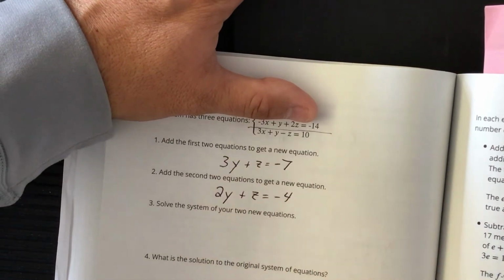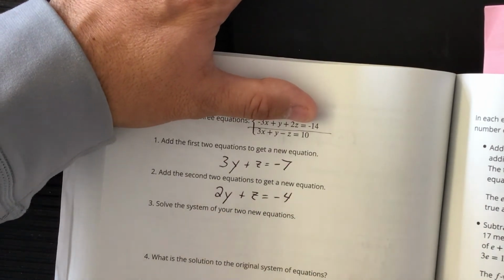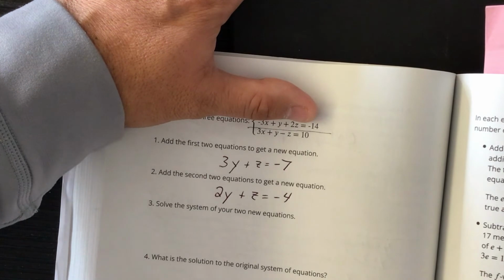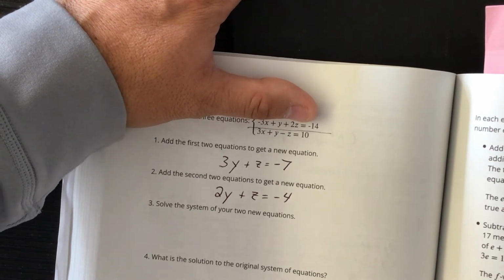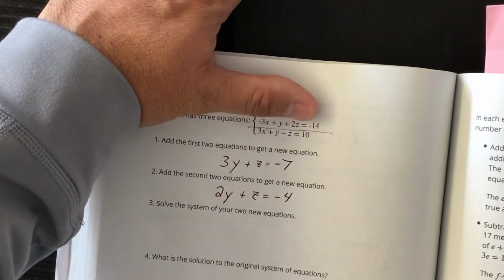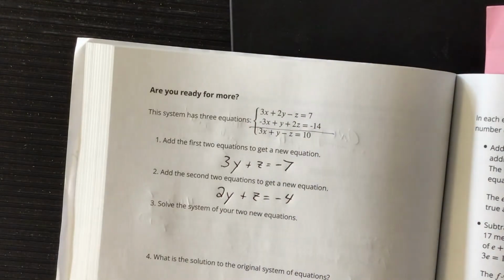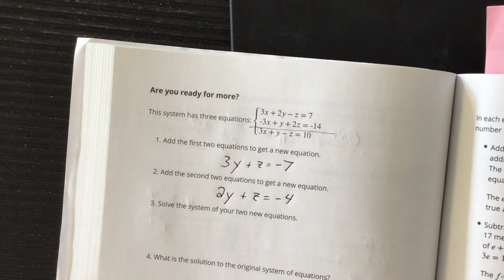Just think apples, taking away apples and then giving back apples. All right, should have 2y plus z equals negative 4. Negative 3x and 3x are gone. Y and y is 2y. 2 minus 1 is 1. Negative 14 minus 10 is negative 4.